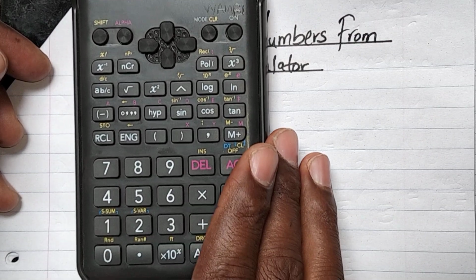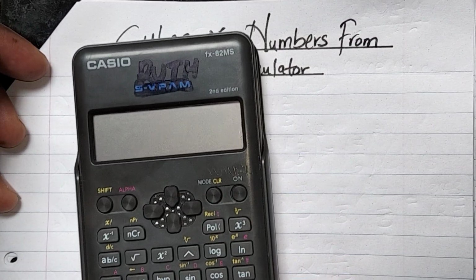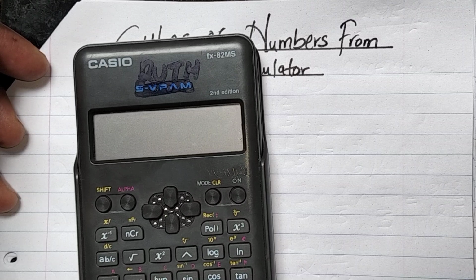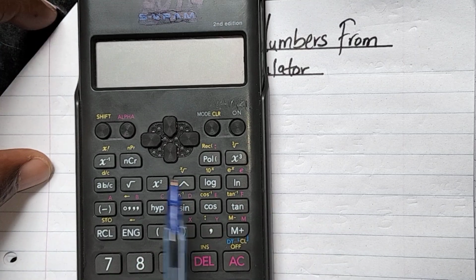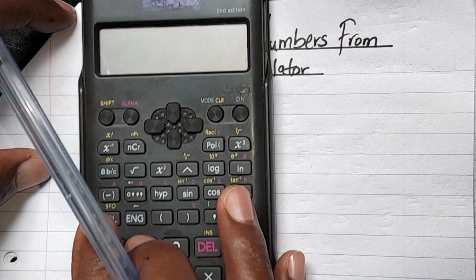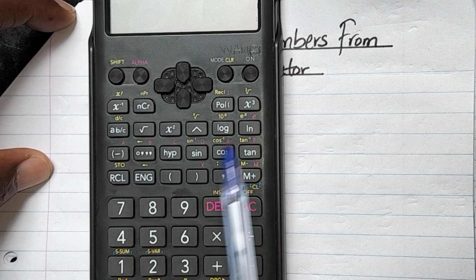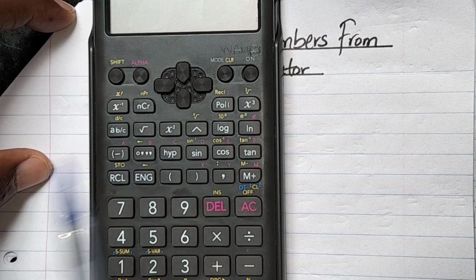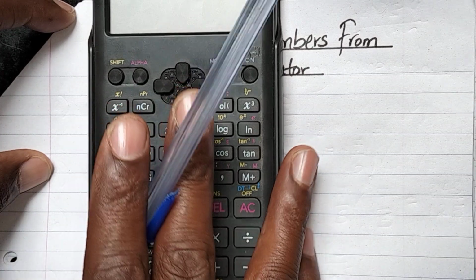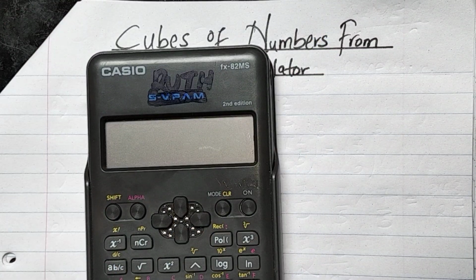This is Casio FX82MS second edition, and the only important thing is it must have all these keys properly positioned. And now we shall be using this one, x cubic, for this lesson. I would want us to write a few steps that we follow when we are looking for the cubes of numbers by a calculator. And the steps, we shall write them as follows.